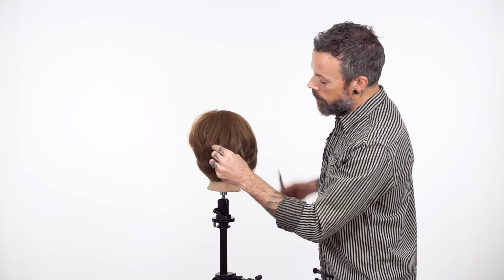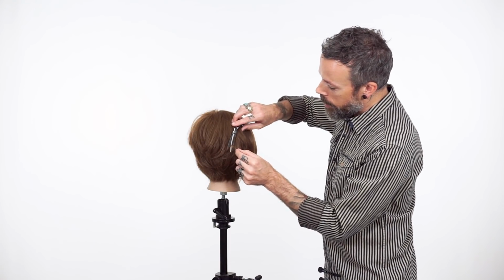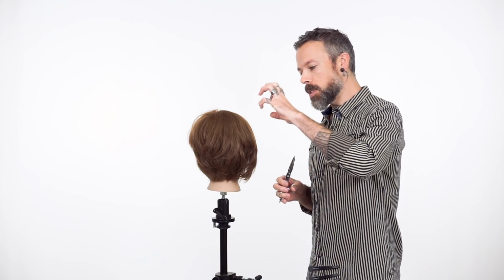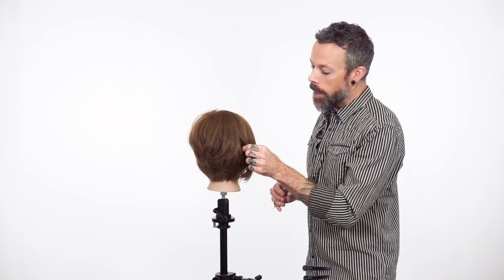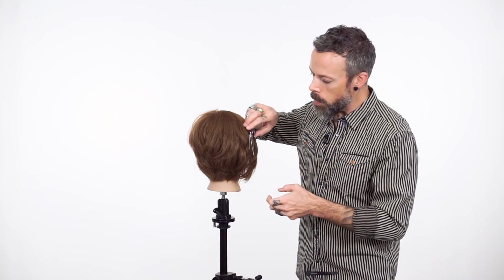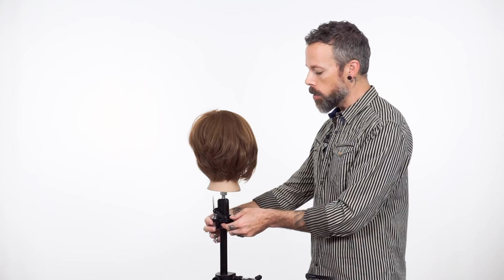But the design of the shear is so that it allows the hair to push out of the shear a bit, and that produces softer lines. It also helps to protect the hair a little bit, because if we get a lot of drag from the shear when we're doing these techniques, we can rough up the cuticle.